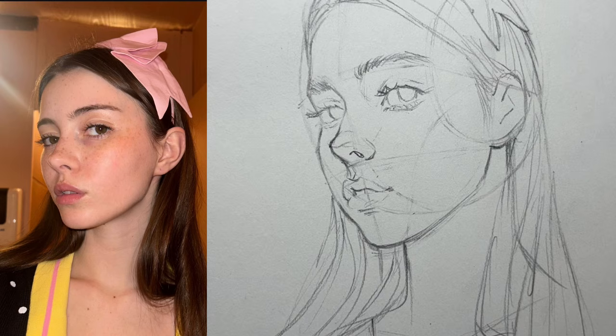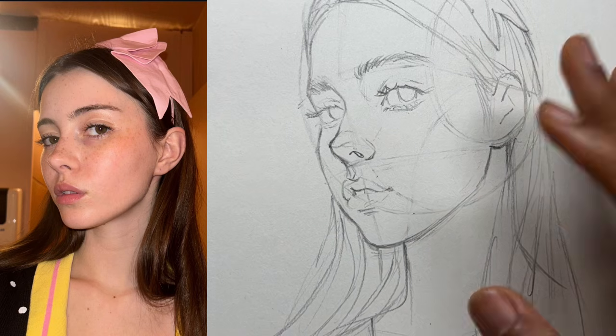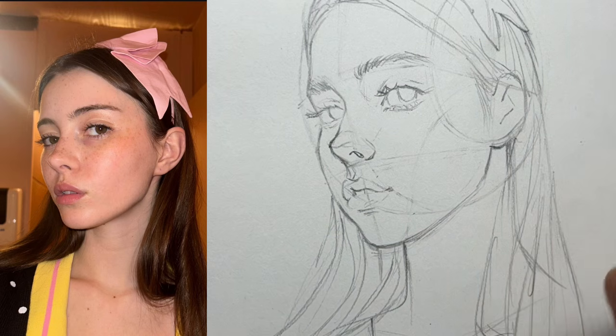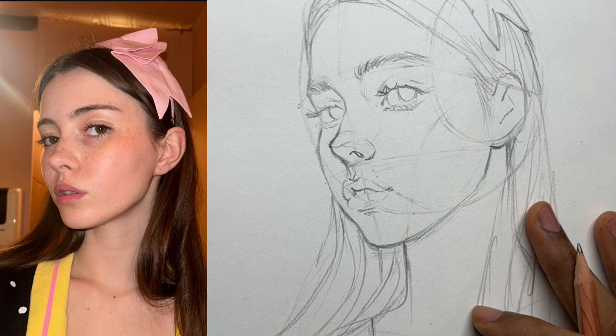Now let's get into it. Okay, so I'm going to talk about the rules of shading, some of the things that you have to take into consideration whenever you shade. And the first thing is that before you shade, you have to make sure your proportions are correct. Shading on top of the wrong proportions makes your drawing even worse. So make sure your proportions are correct.